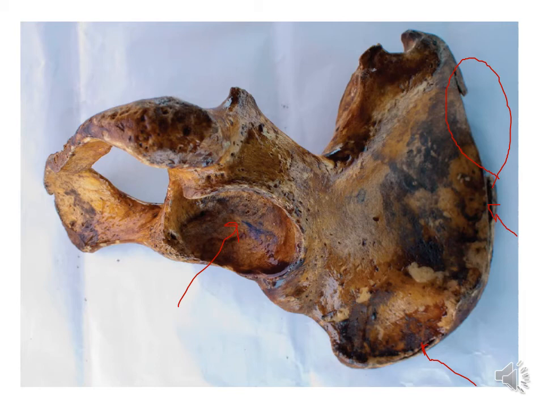This is a hip bone. You have to concentrate on one thing. It's an easy bone to identify its sex, whether it's male or female. As evident here, the greater sciatic notch is wide. This is the greater sciatic notch. The greater sciatic notch is wide, so this is a female hip, clearly.